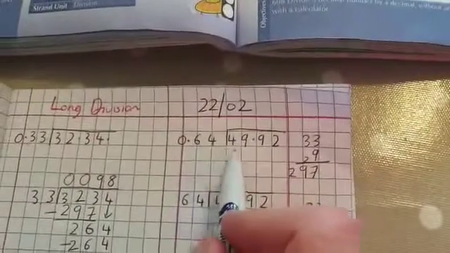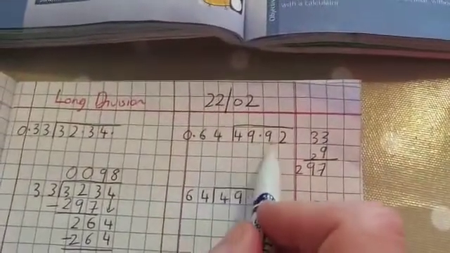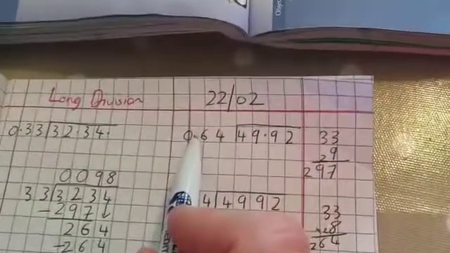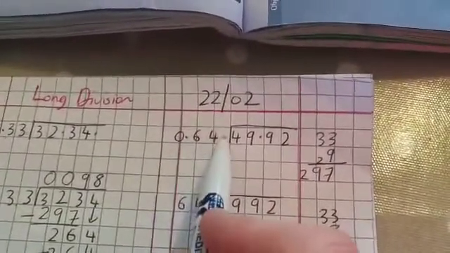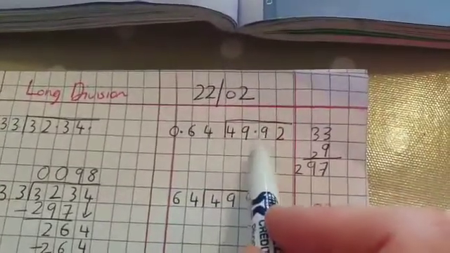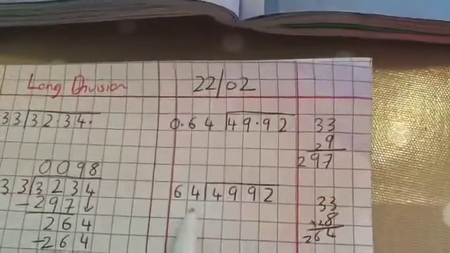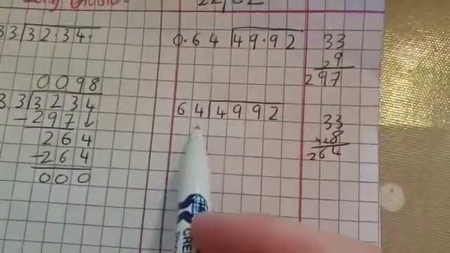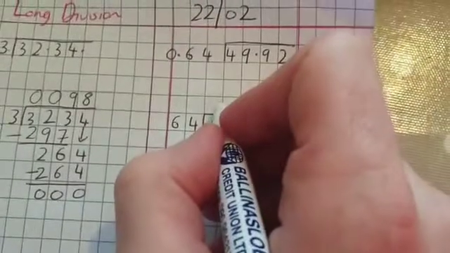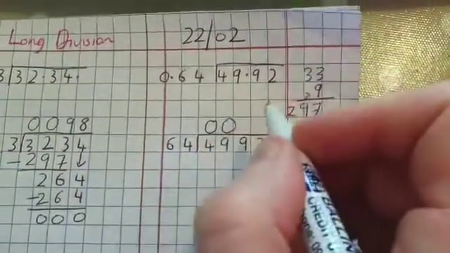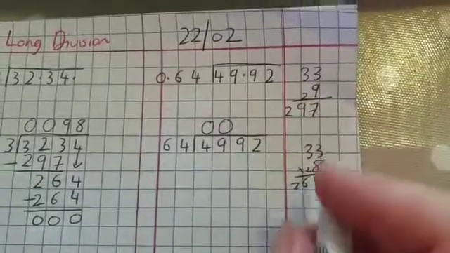Okay, and same thing here. We have 0.64 into 49.92. You can never have a decimal out here again, so we're going to multiply it by 100, which will jump the decimal 2 places to the right. And whatever happens outside, the exact same thing will happen inside, so it jumps 2 places to the right. And we end up with 4992 divided by 64. And then off we go. Normal, straightforward long division. 64 into 4 doesn't go, 64 into 49 doesn't go, 64 into 499.